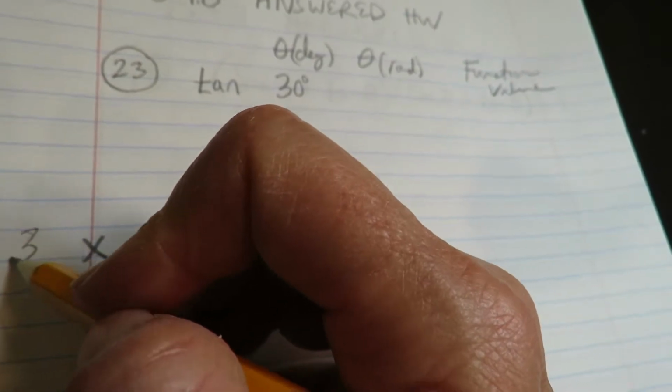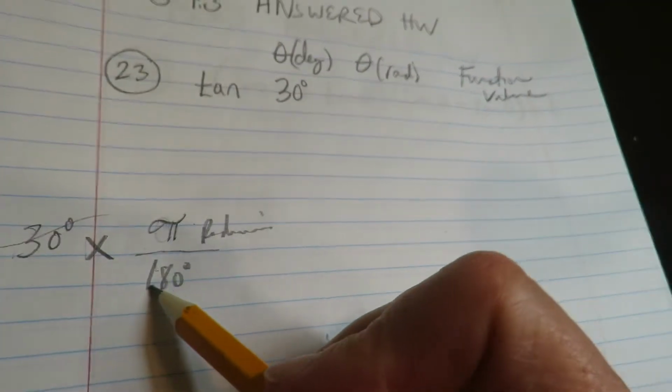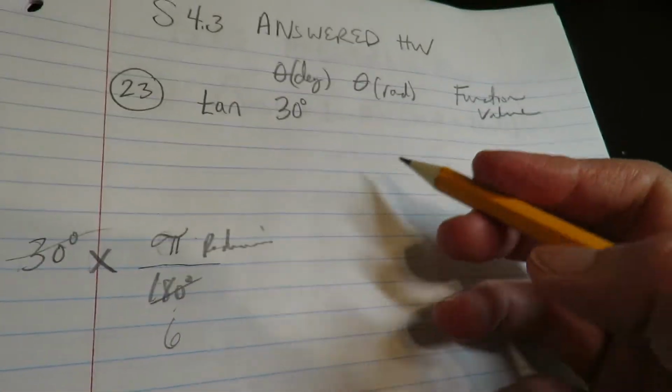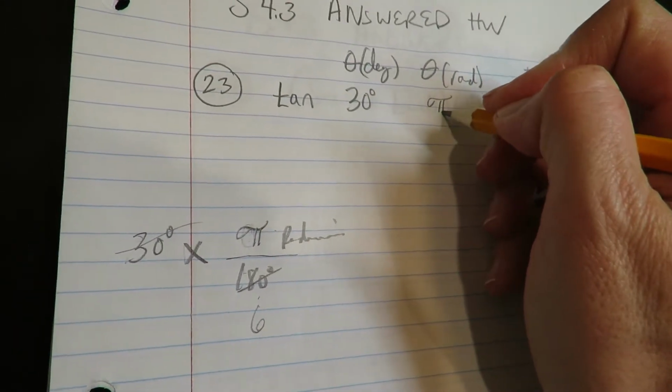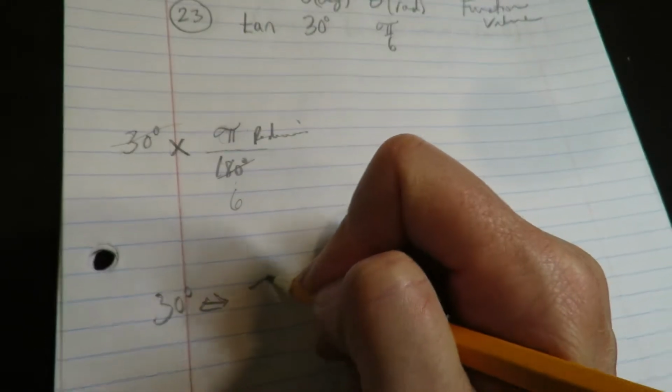So if you were going to actually convert it, you could do it this way, right? So this would go into this 6 times, and so it's pi over 6. But I would sort of memorize that 30 degrees pairs with pi over 6.